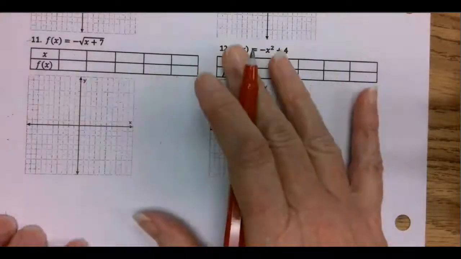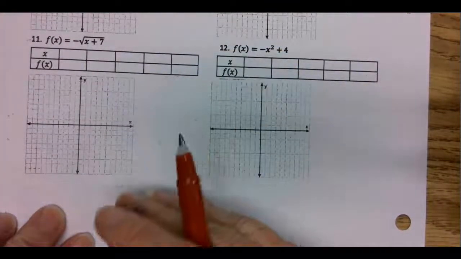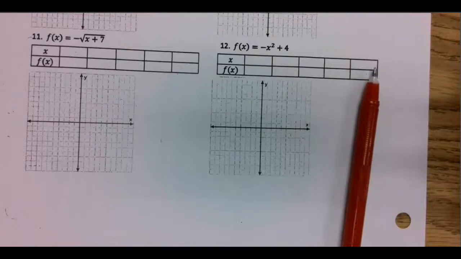Okay, so make sure that you do this, plot the points, be familiar with it. If you have questions, you know where to find us. Thank you.